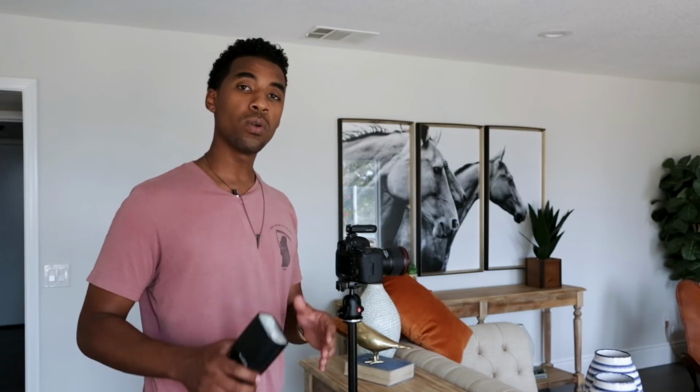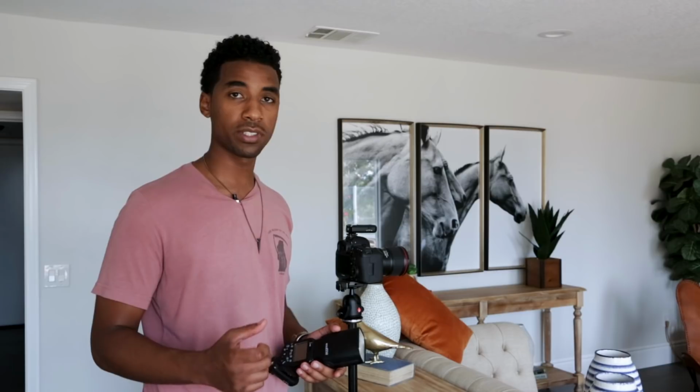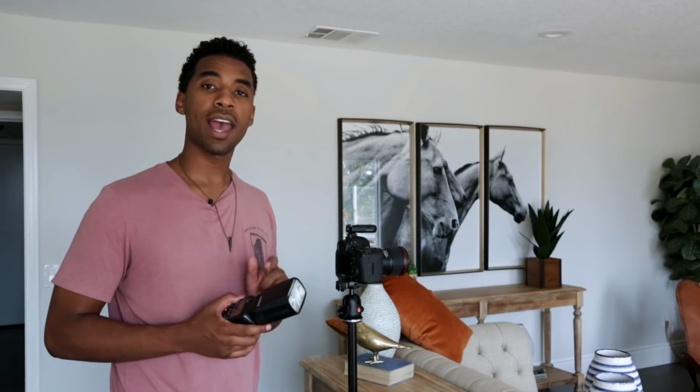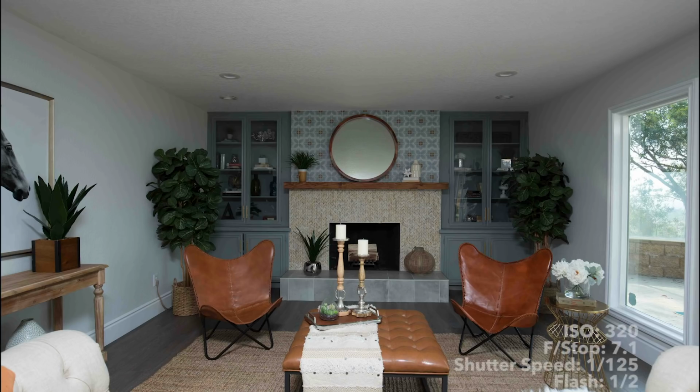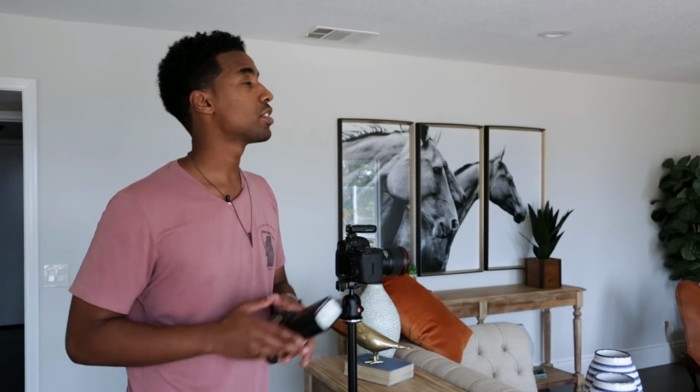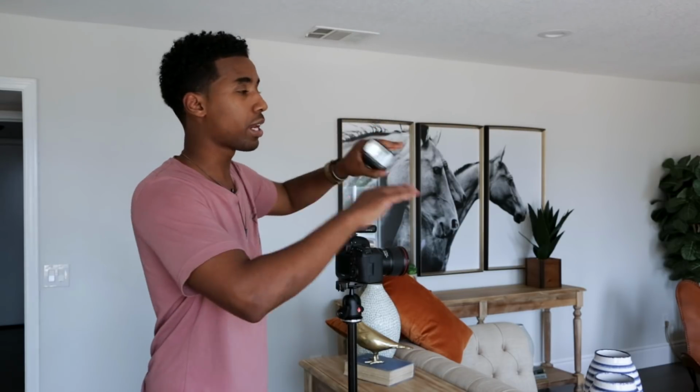Now that we have our ambient shot, let's get into our flash. The only thing I'm adjusting is my shutter speed. I'm speeding it up to about 1/125th of a second to get rid of the ambient, giving me a more flashy look. With my flash at half power, let's see what that looks like. Quick tip when it comes to flash: make sure you point it directly to the white ceiling, using it as a reflector to light up the whole room.